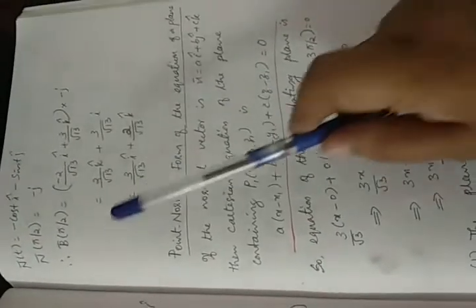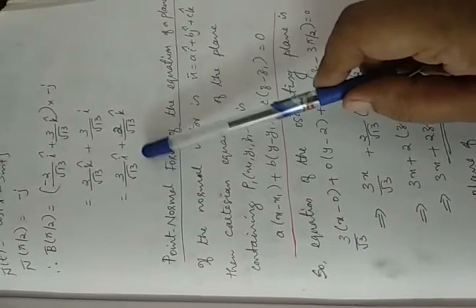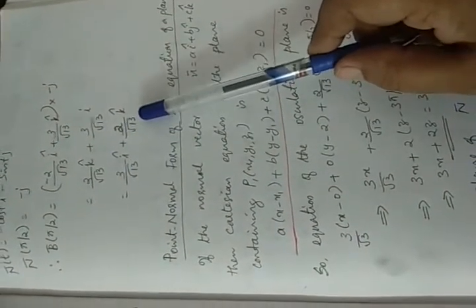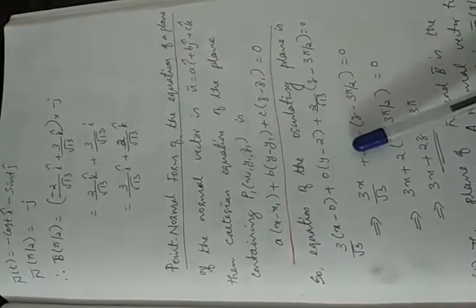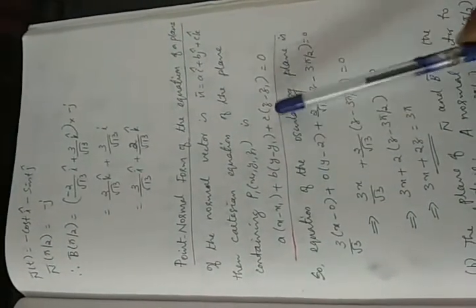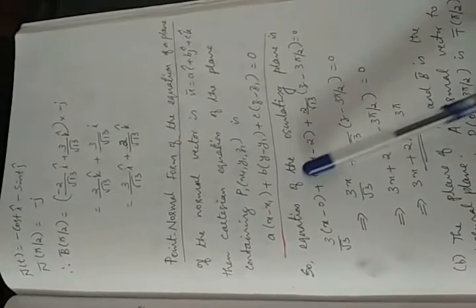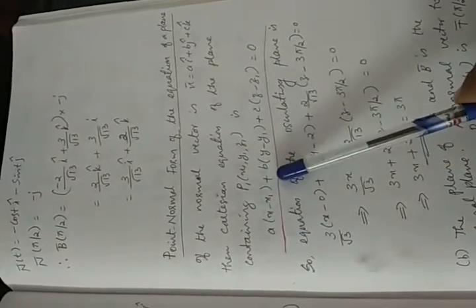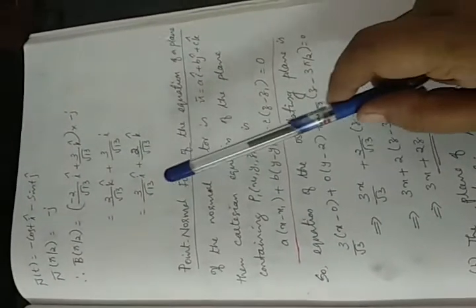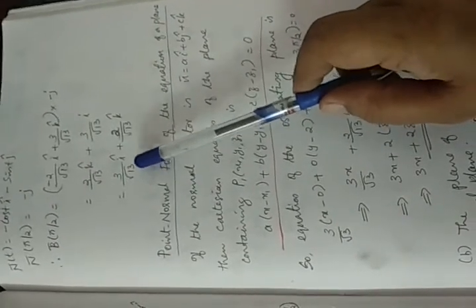P is the point (0, 2, 3π/2), and a normal vector to the osculating plane is B(π/2), that is 3/√13 i + 2/√13 k. So by this formula, we have the equation of the osculating plane: a(x − x1) is the first term. What is a? A is the x component of the normal vector, that is 3/√13 into (x − x1).